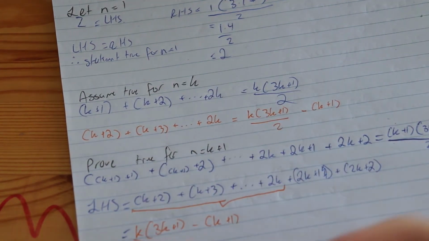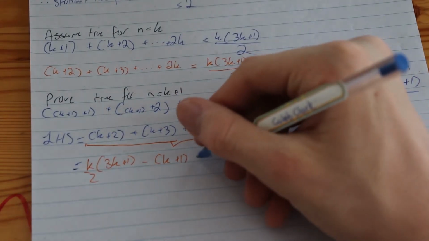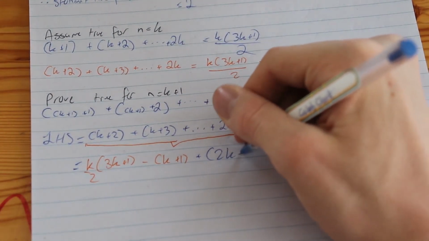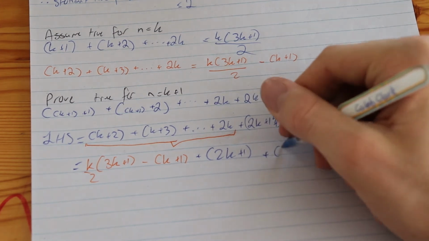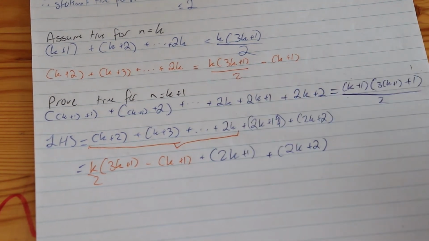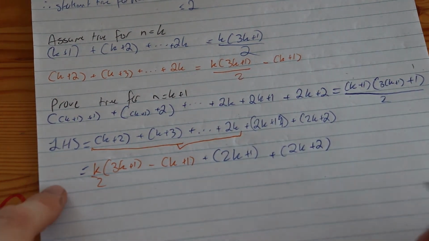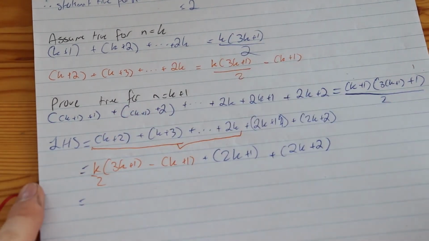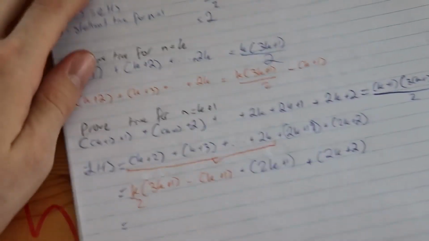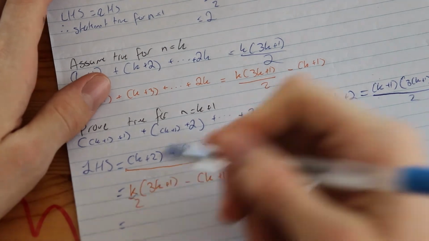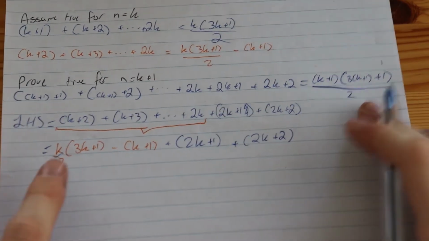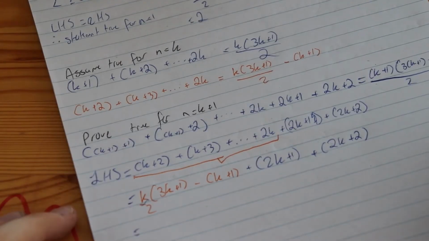And we still have left over these two terms, so I'm going to say plus (2k plus 1) plus (2k plus 2). This is what our left-hand side is equal to. And now I'm going to start to simplify that. Okay, so this term is on 2. Our right-hand side is also on 2, so I think it's probably going to be helpful to get this all on a common denominator of 2.